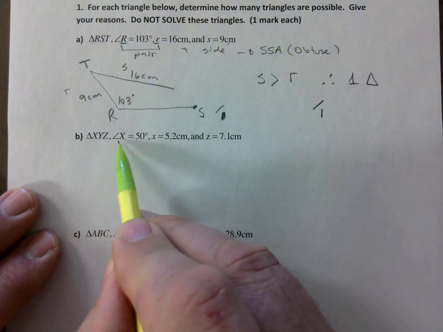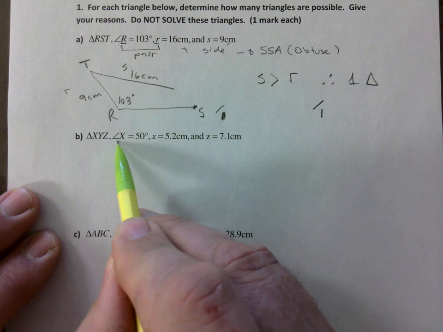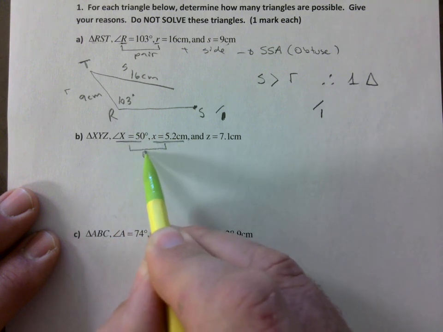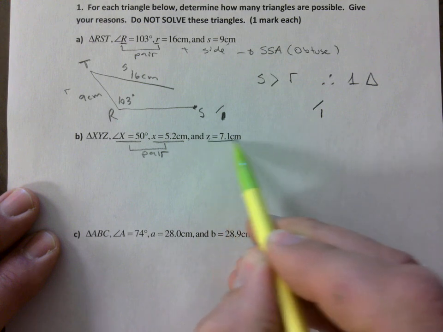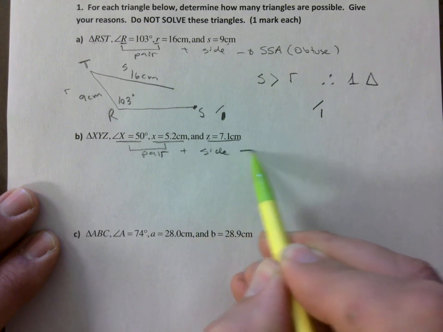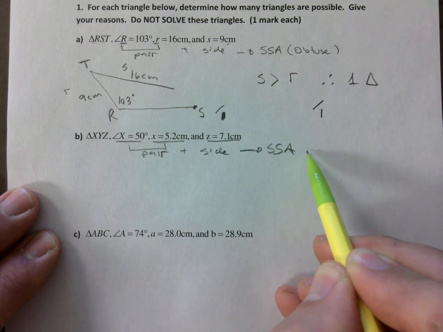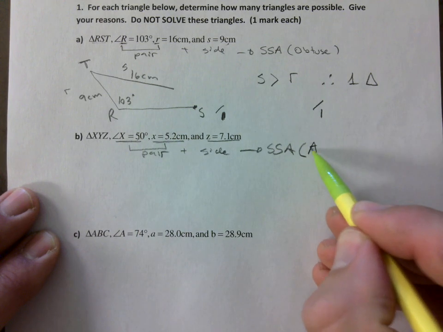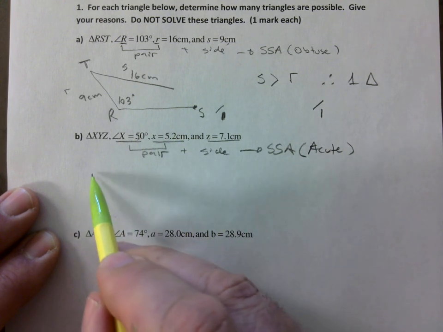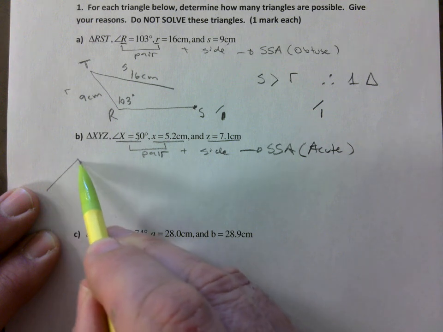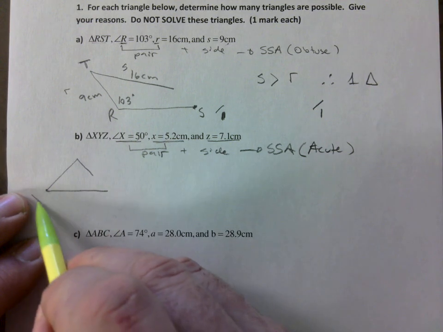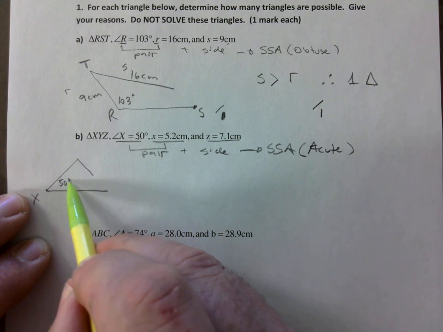triangle XYZ. Remember, they're not all SSA. So this is angle X, side x, so we definitely have a pair, and we have another side. So we know this is SSA. And the only angle given is less than 90, so this is acute. This is an acute case. So I'm going to draw my triangle like this. And obviously x is going to be here because the 50 degree I want there.